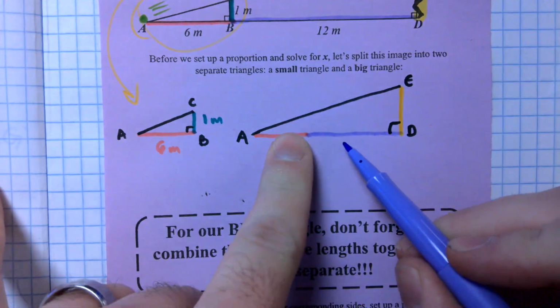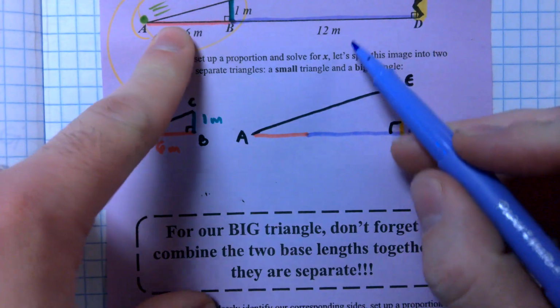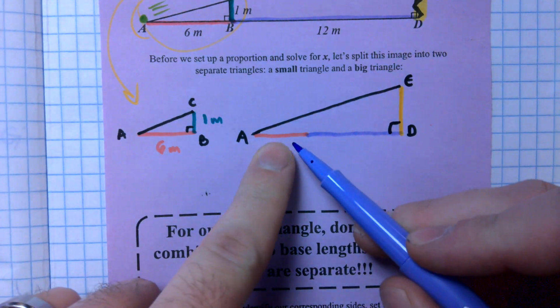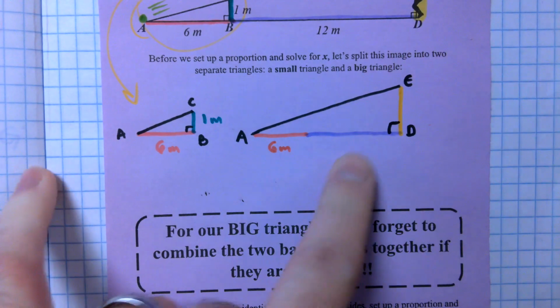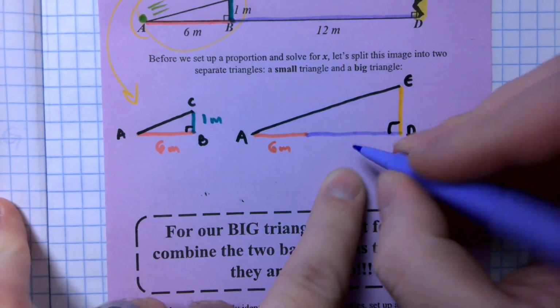So we see this base segment is kind of split into two pieces, this little pink part and this little purple part. What's the length of this pink segment again? 6 meters. What's the length of the purple segment? 12 meters.